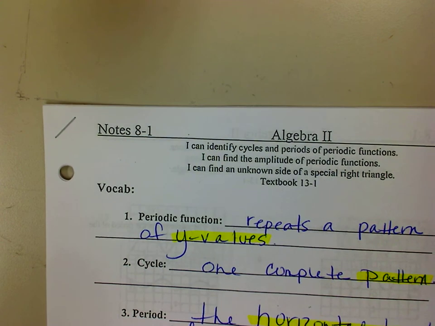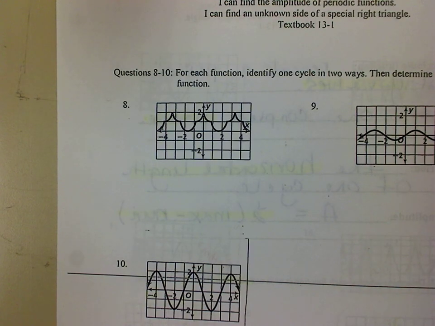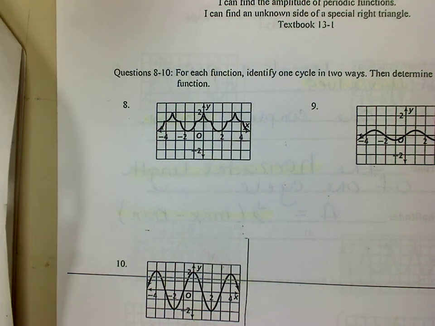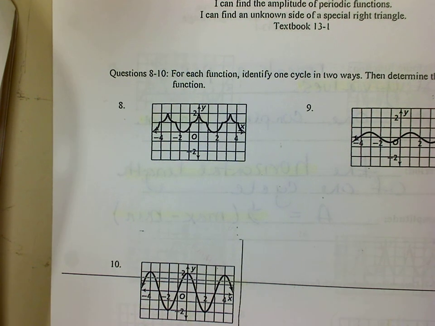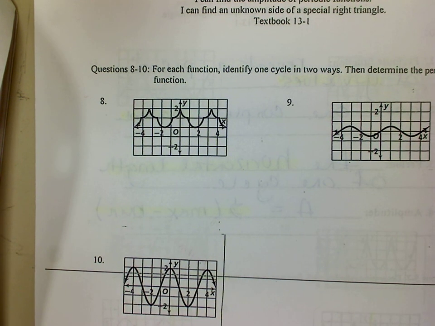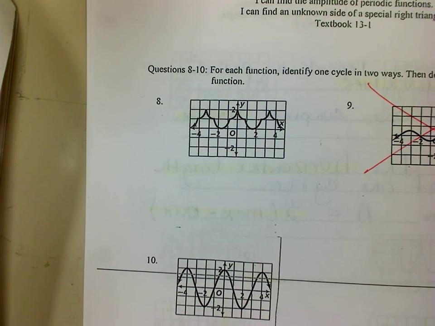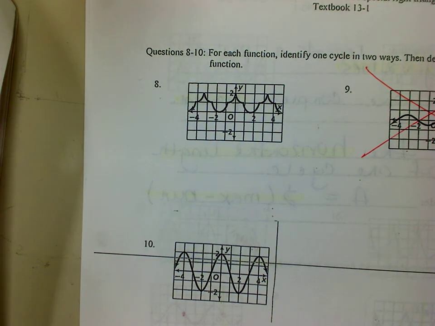Okay, let's move on to the next page. Okay, so let's go ahead and I'm going to skip number 9. I don't think we need that many examples.